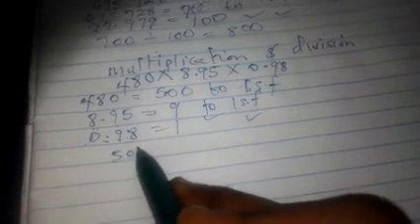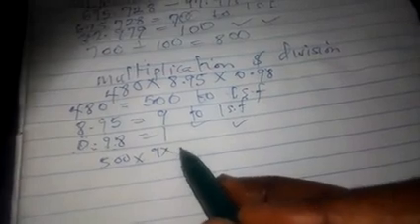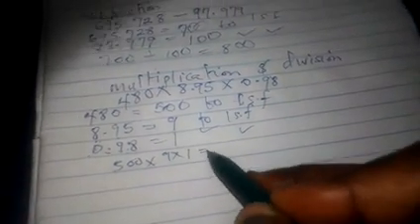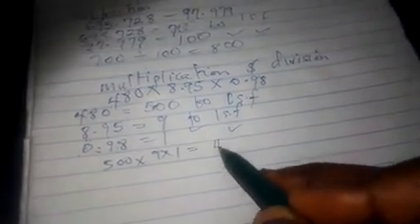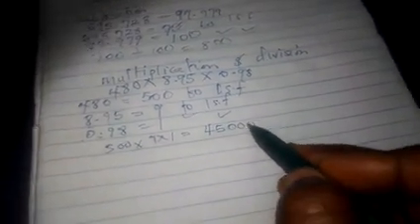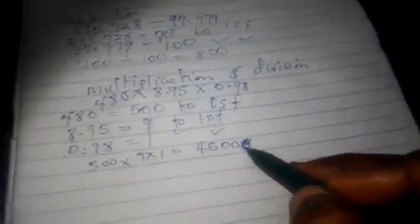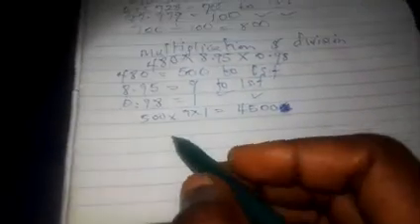Now all of these things work together. You have 500 times 9, then times 1. So you will have 45,000. So it's 45,000.